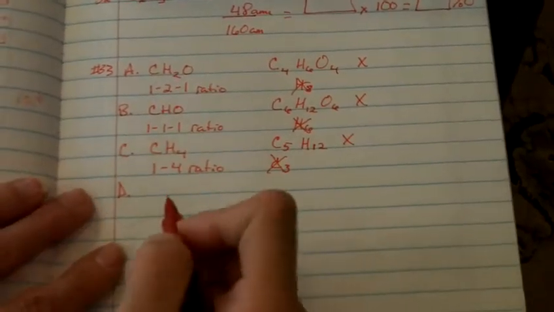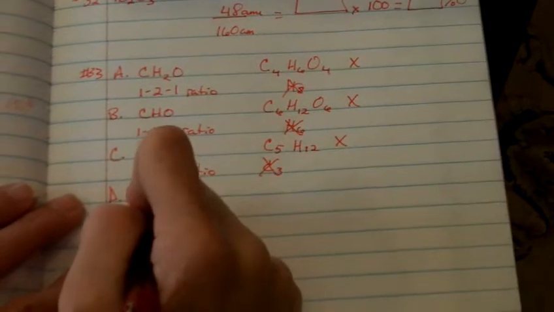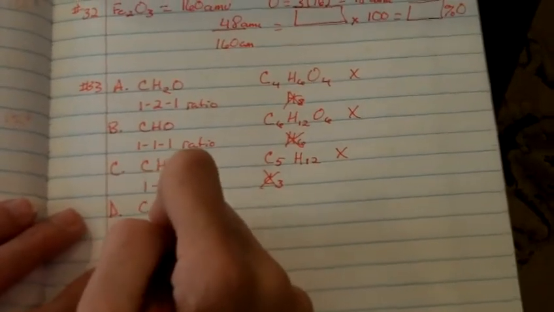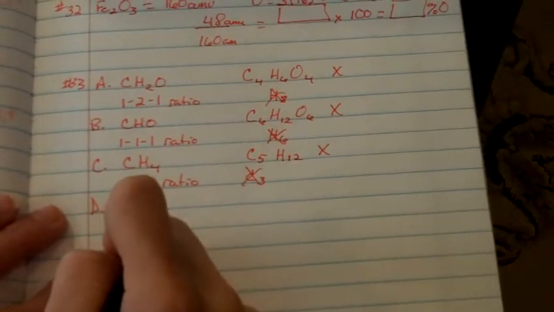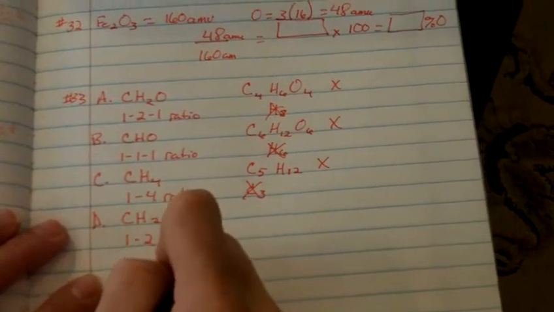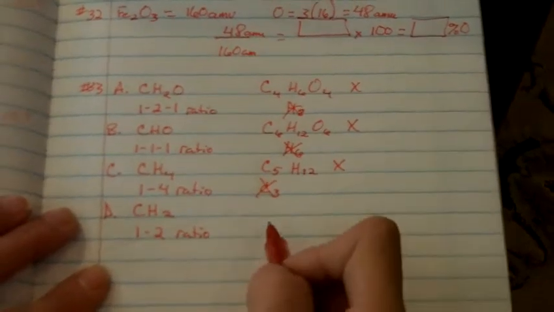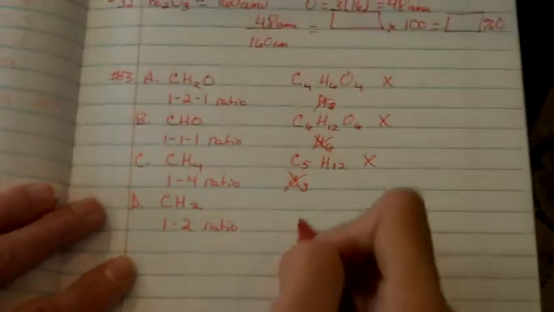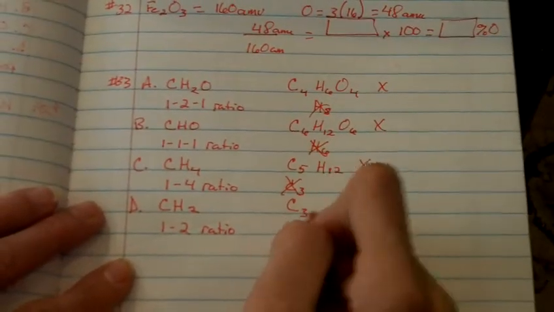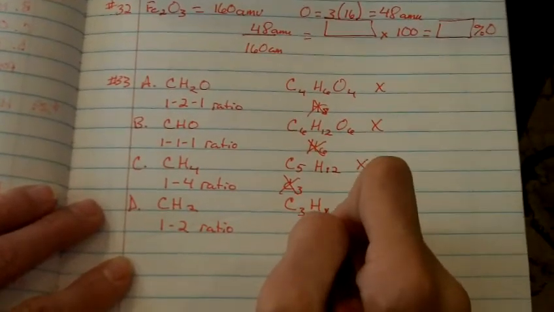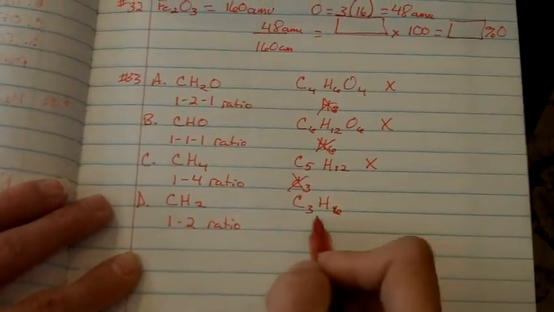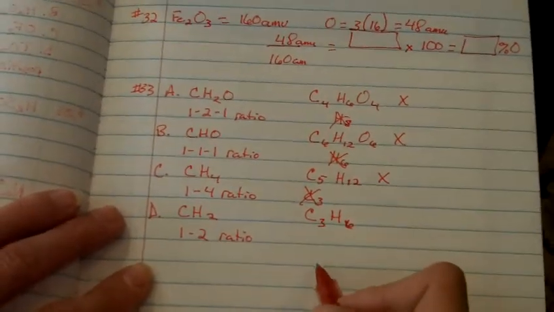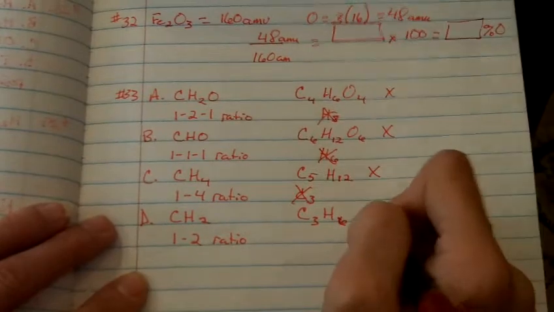So finally, let's look at D, and hopefully this one is correct. CH2 is a 1 to 2 ratio of carbons to hydrogens. We are given C3H6, which, if we factor it down, is a 1 to 2 ratio. So that is our correct choice. Number 34.